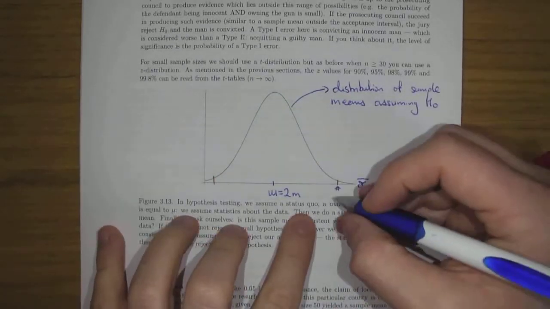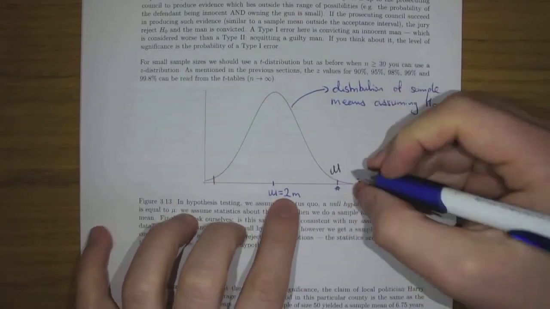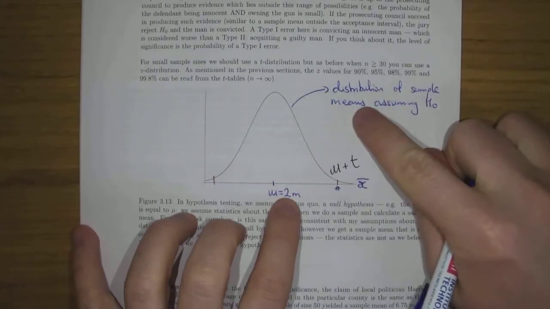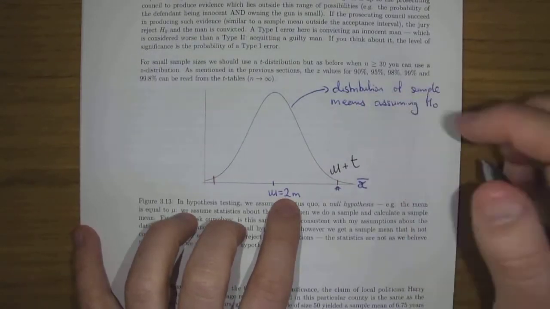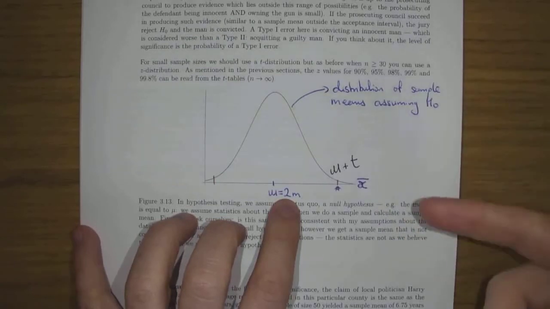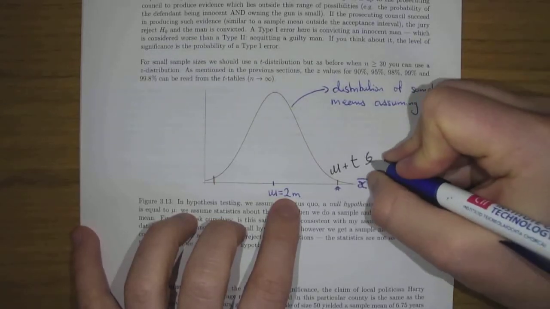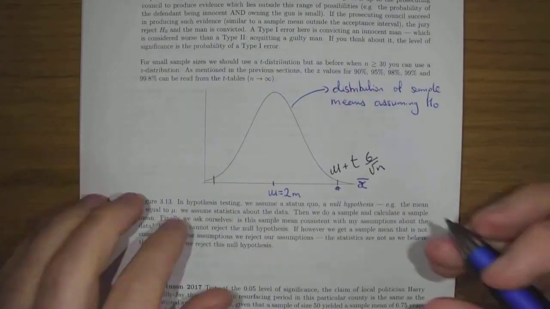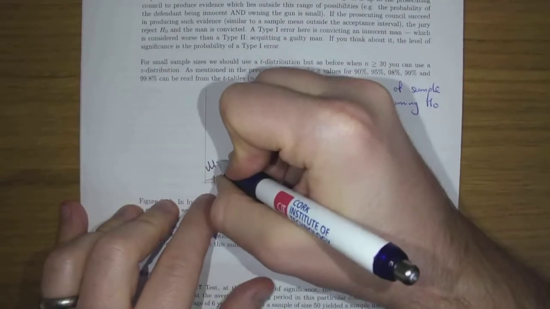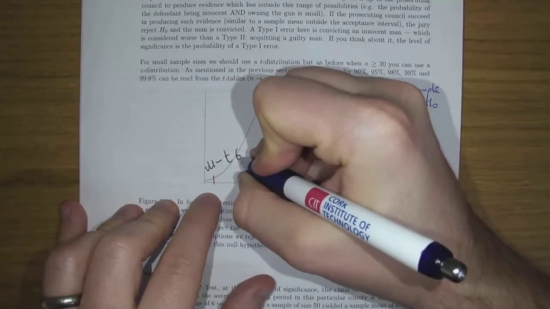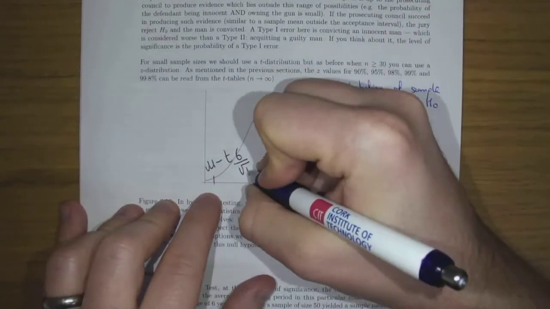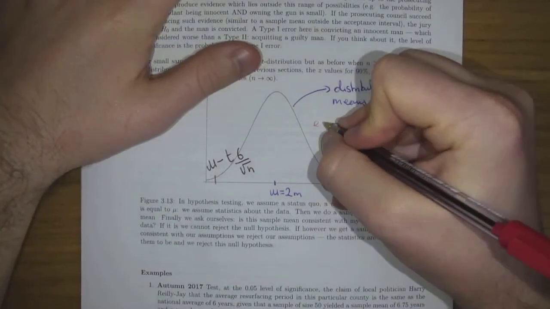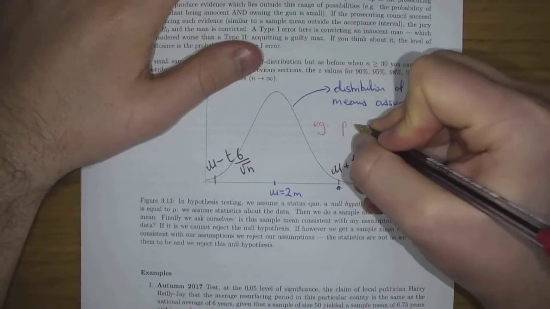So this one might be mu, which is the 2, plus t. Now t will be related to the size of the sample and the significance level. And what's the standard deviation of sample means? As before, it's sigma over root n, and the sigma is approximately the sample standard deviation, and then this one is backwards. So we actually drew this picture before. Let's say, for example, a significance level of 5%.